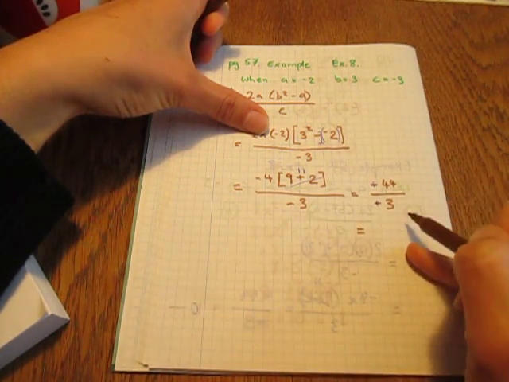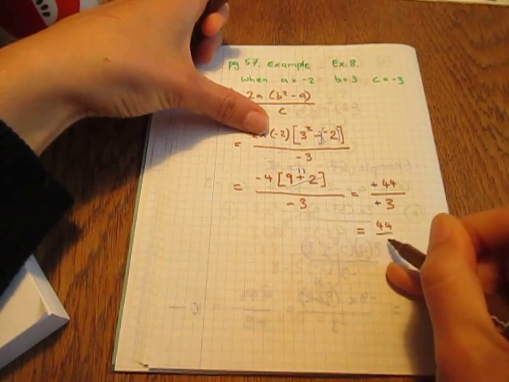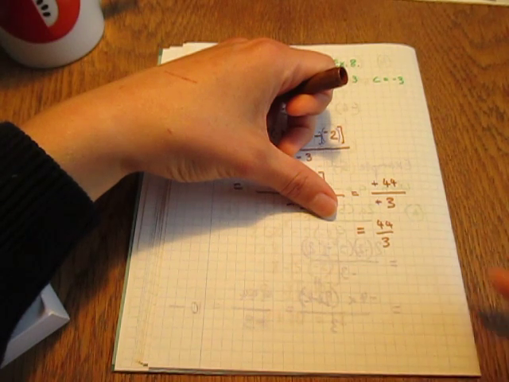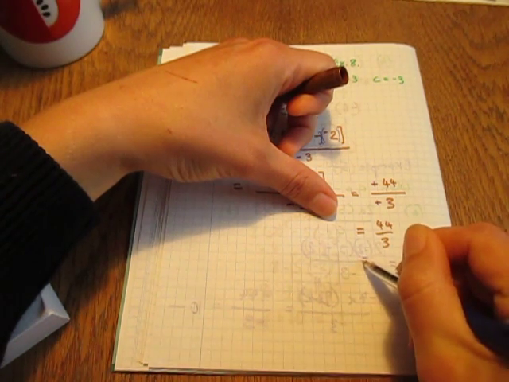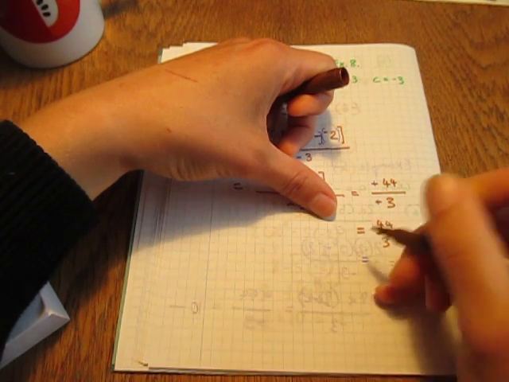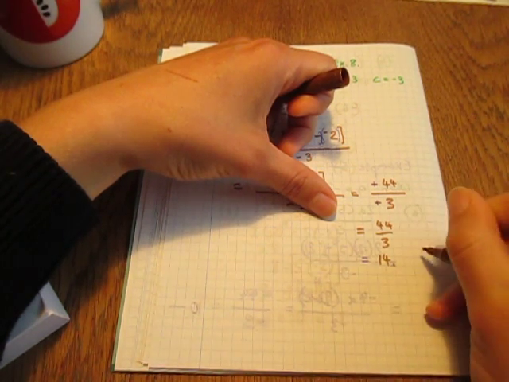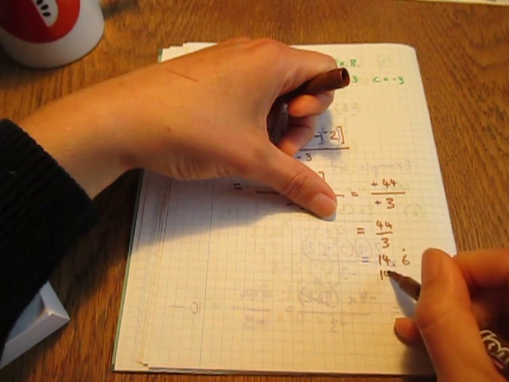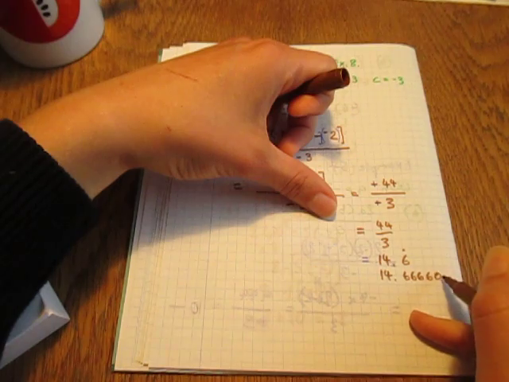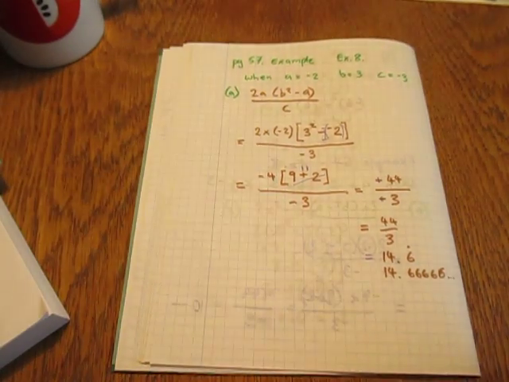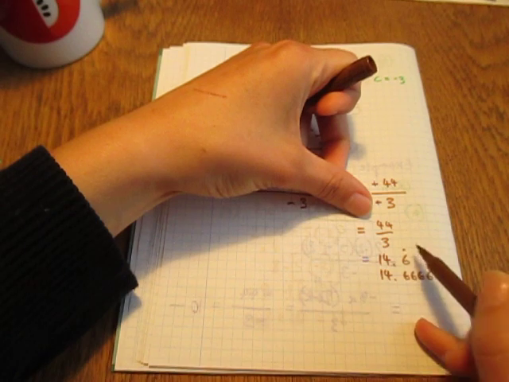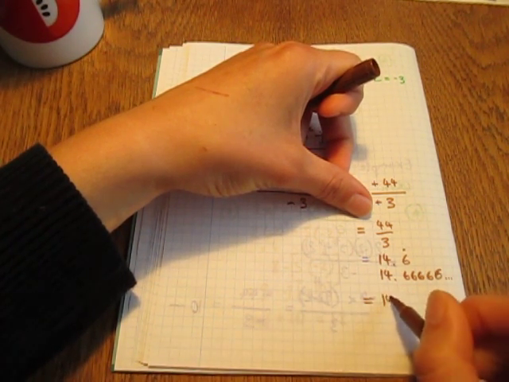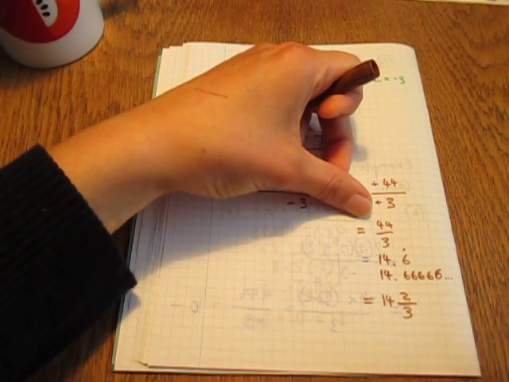But what do I do with this 44 over 3? Well, I can simplify it. If I put 44 over 3 into my calculator, then I get 14.6 recurring, or 14.66666. And I know that 0.6 recurring is equal to 2/3. So my answer is 14 2/3.